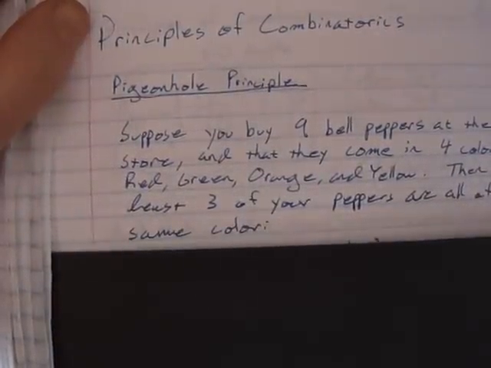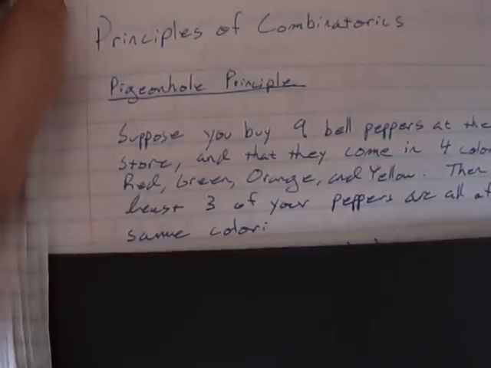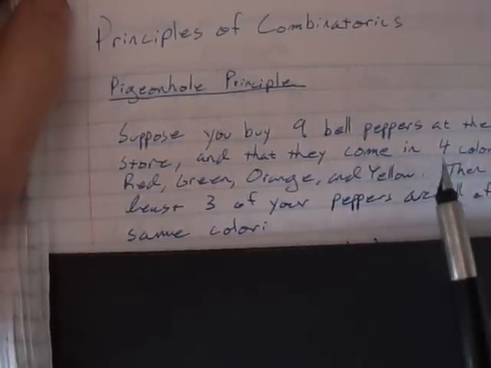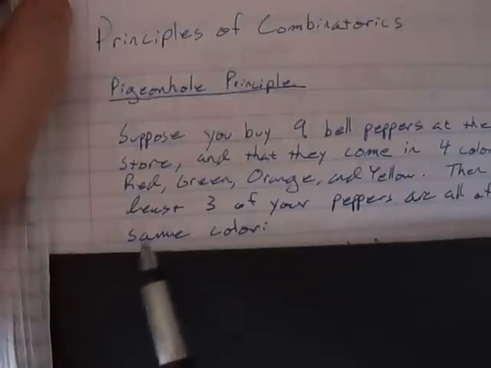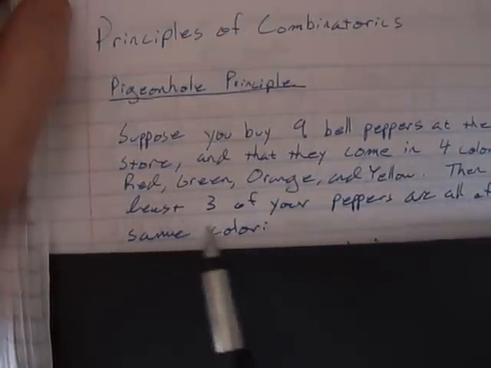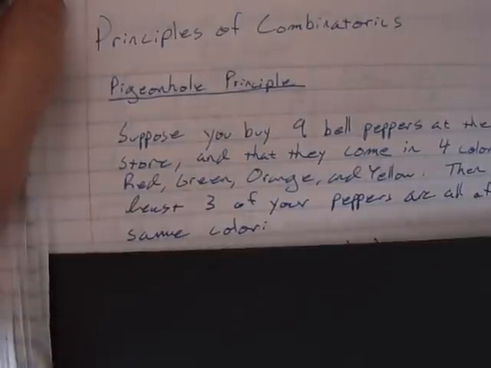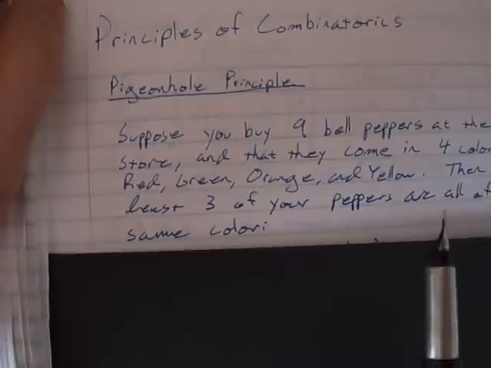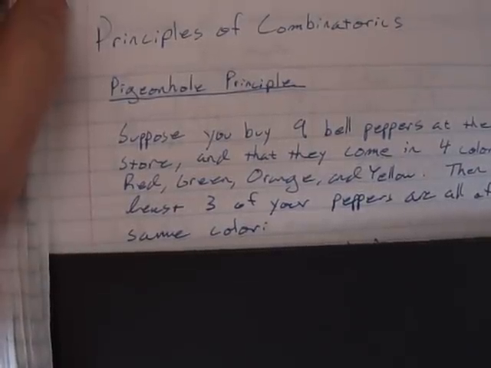Okay, so let's suppose that we have 9 bell peppers that we've purchased at the store, and that they come in 4 different colors: red, green, orange, and yellow. And then we know that at least 3 of those peppers have to be the same color. So 9 peppers, 4 colors, then at least 3 of them are the same color. How do we know this?